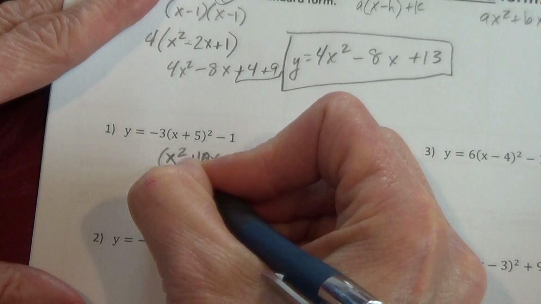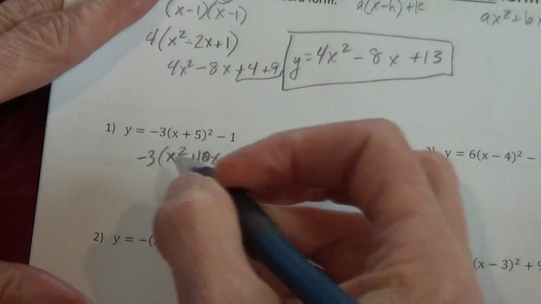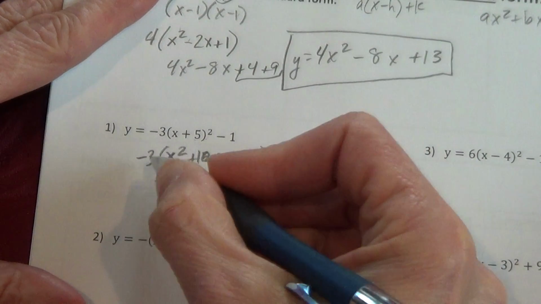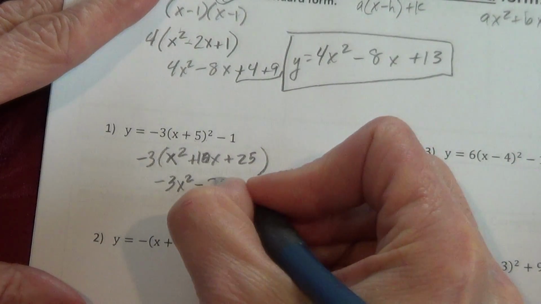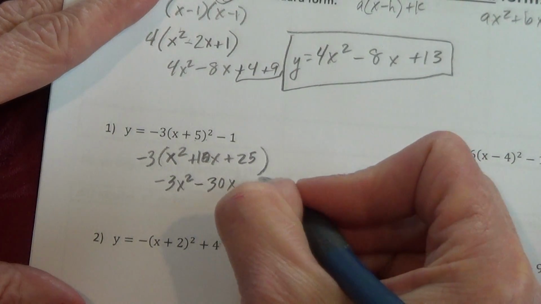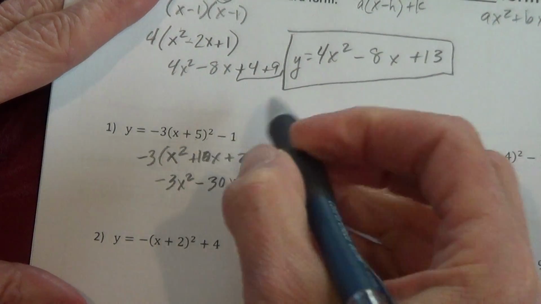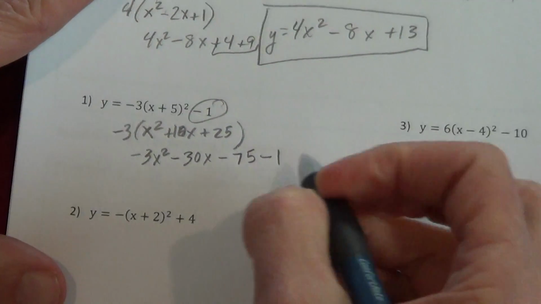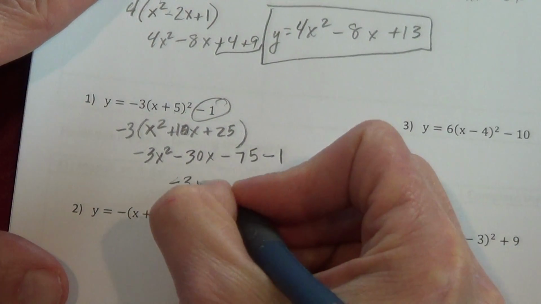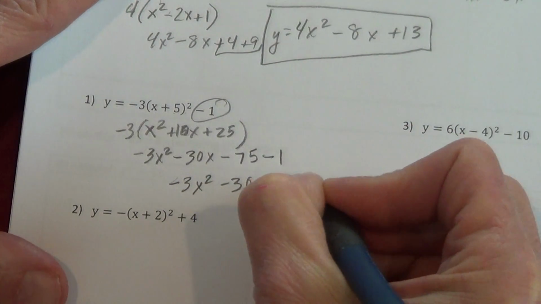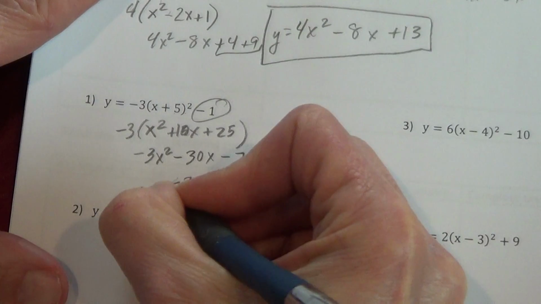Now we distribute negative 3. Negative 3 times x squared is negative 3x squared. Negative 3 times 10x is negative 30x. Negative 3 times 25 is negative 75. Don't forget to bring down the end term, which is minus 1. So we end up with negative 3x squared minus 30x minus 76 equals y.